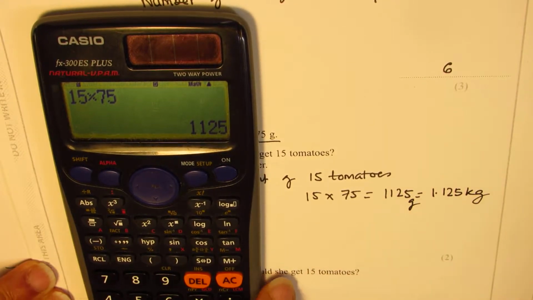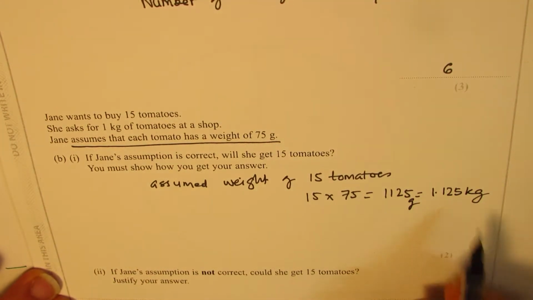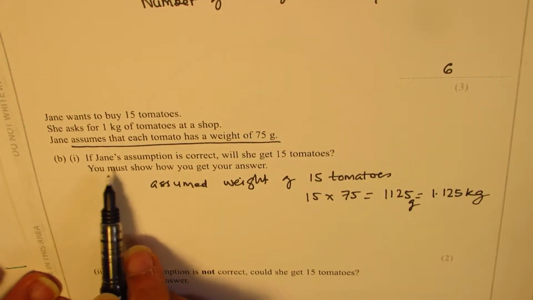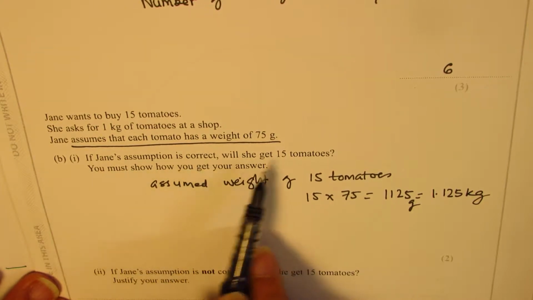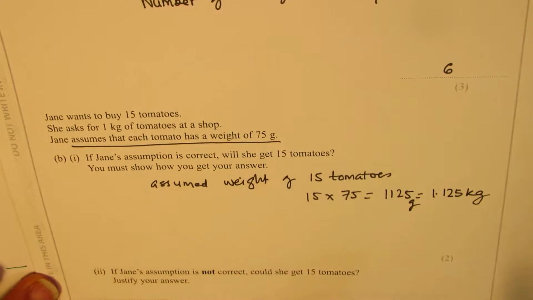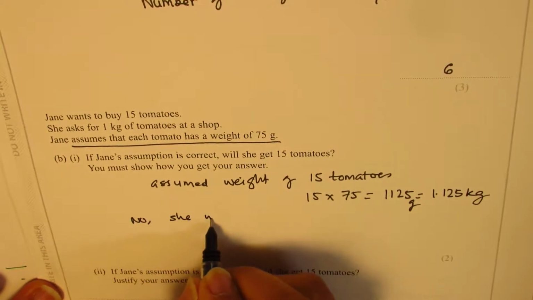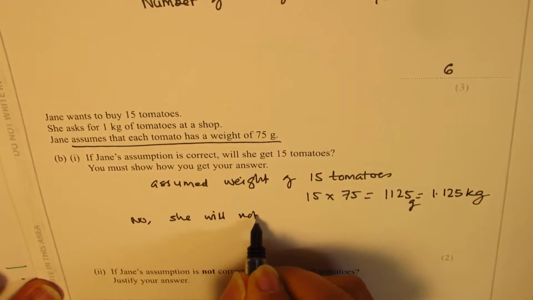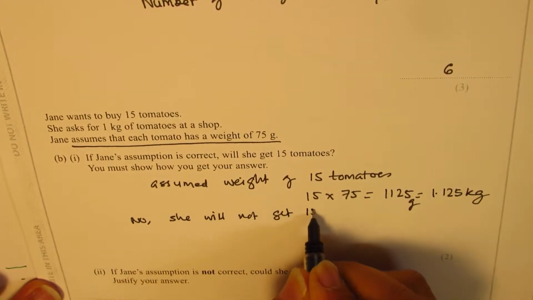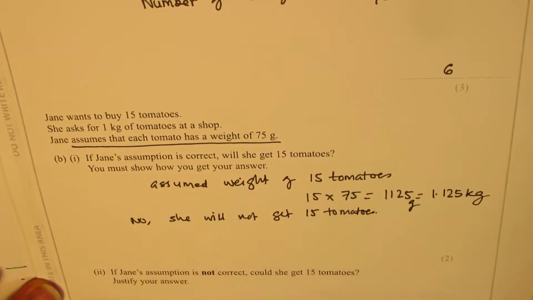So that is in grams. We can divide by 1000 to convert to kilograms. So the question is, if Jane's assumption is correct, that is, if that is the weight, right, will she get 15 tomatoes? No. So the answer is no. She will not get 15 tomatoes, right?